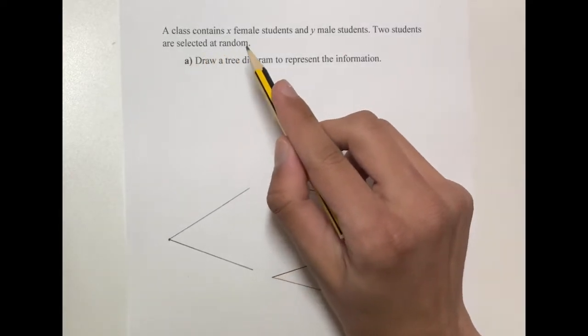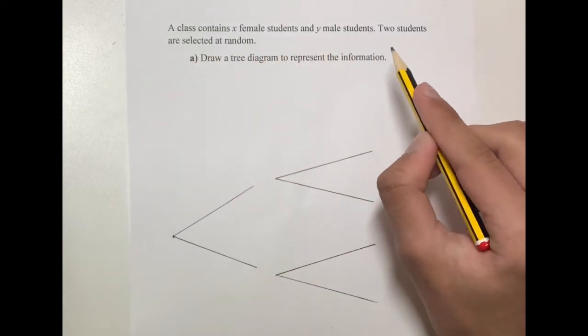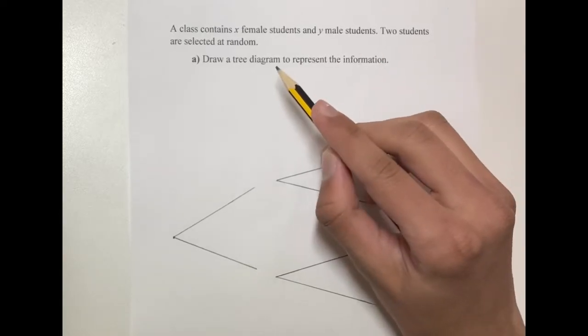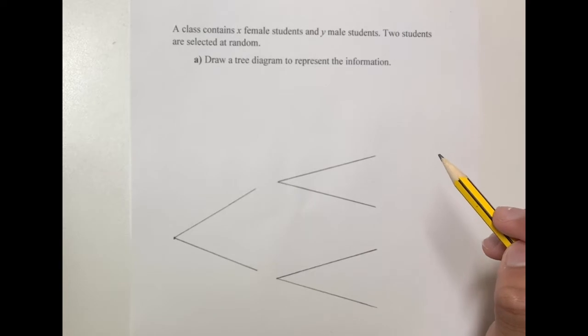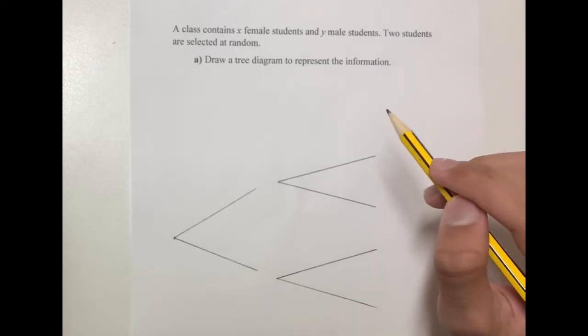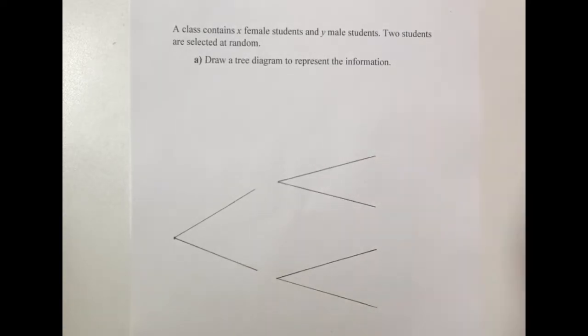A class contains X female students and Y male students. 2 students are selected at random. Draw a tree diagram to represent the information. So firstly, I think it's best to write down all the information that you're given in this question.